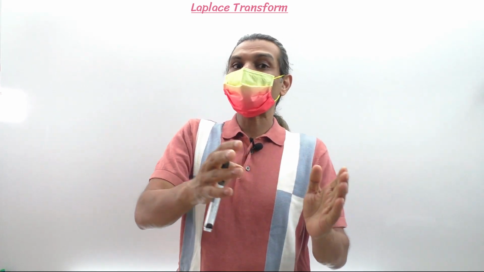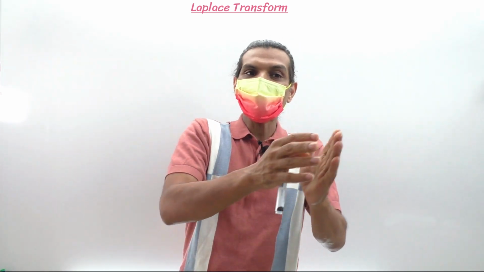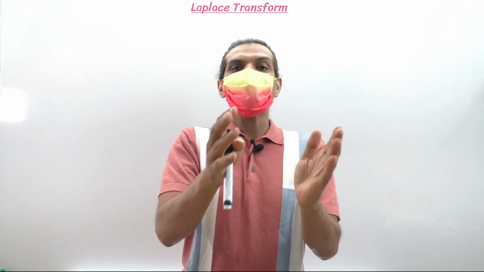So now let's start Laplace transforms. So actually what is Laplace transform? See, Laplace transform is a technique used to convert functions from time domain, that is the time domain t, to frequency domain s. That is, when I convert from t to s, we Laplacize it. Okay, the answer will be in the form of s.